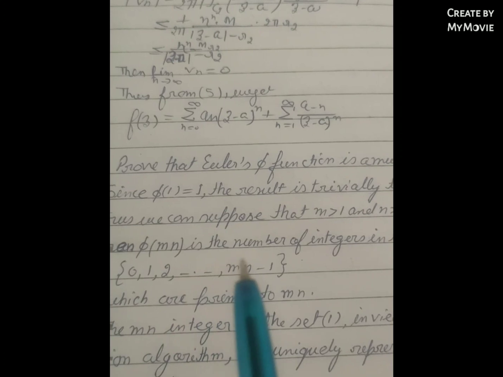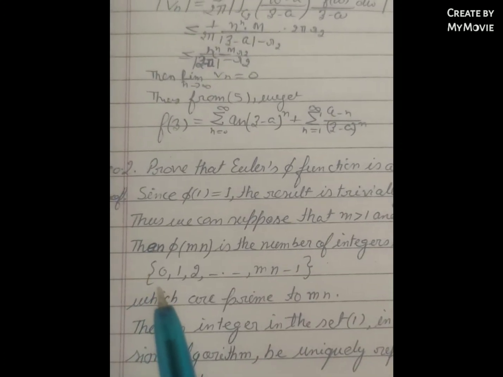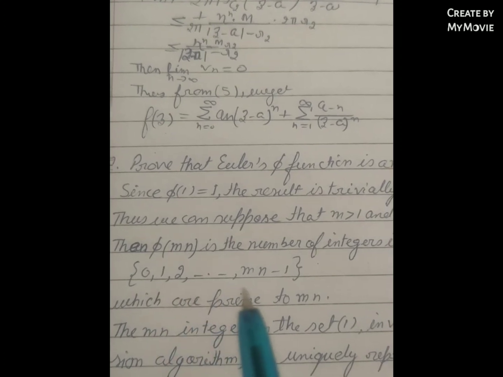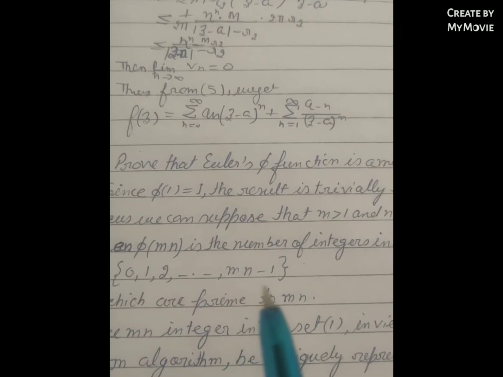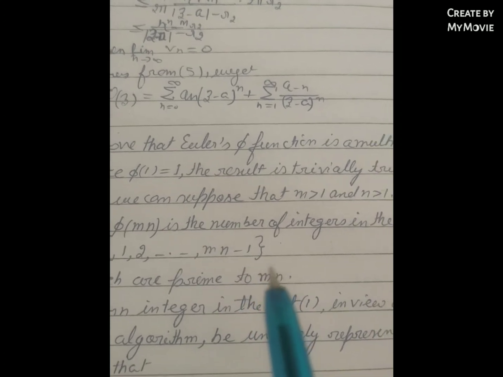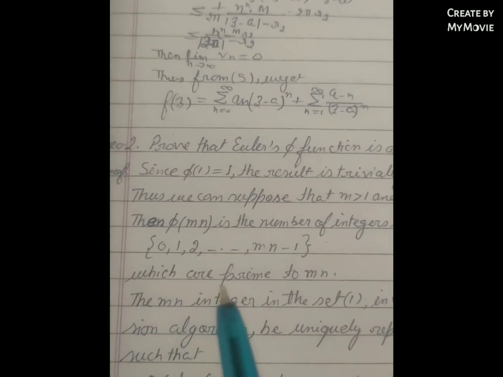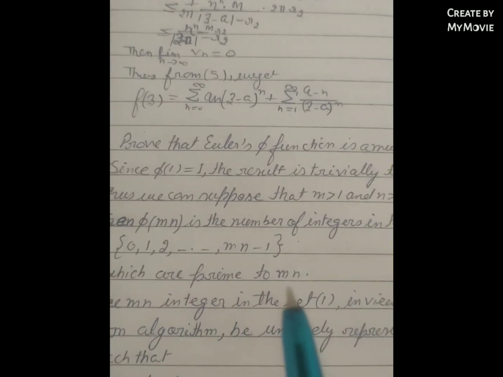Then phi(mn) is the number of the integers in the set {0, 1, 2, ..., mn minus 1}, equation 1, which are prime to mn.